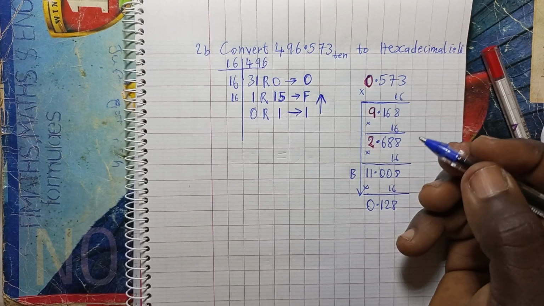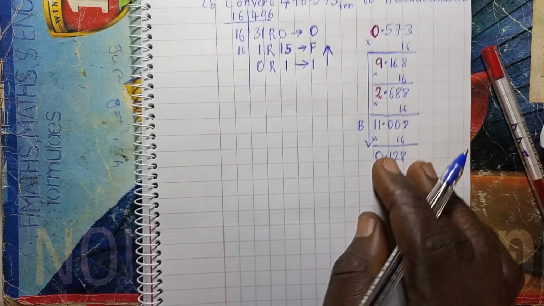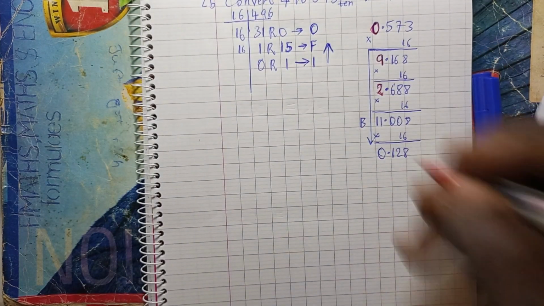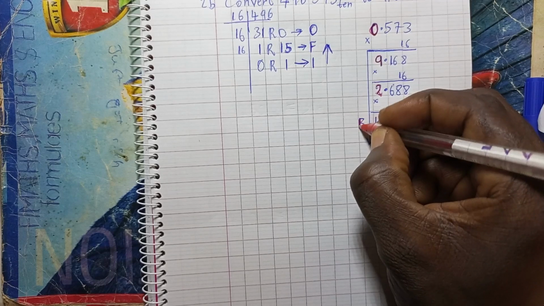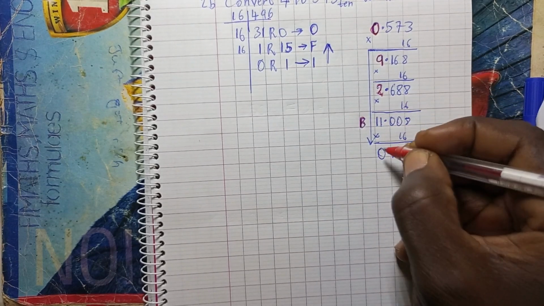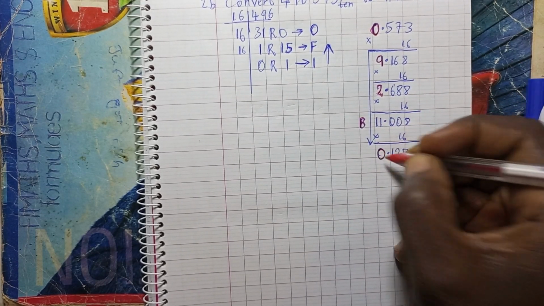So what I'm going to copy out from this place is these values.